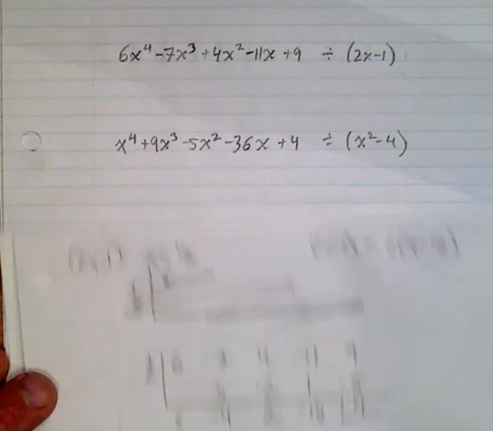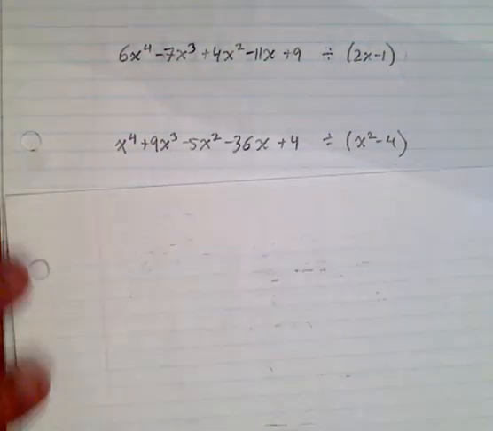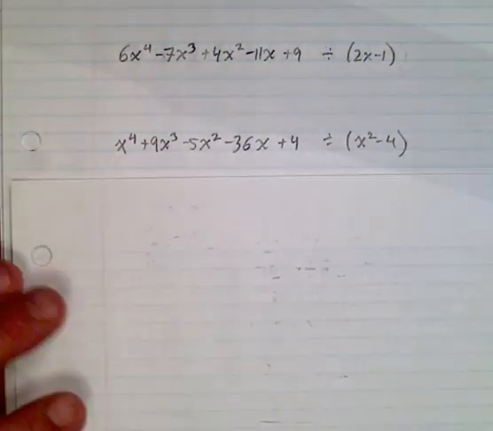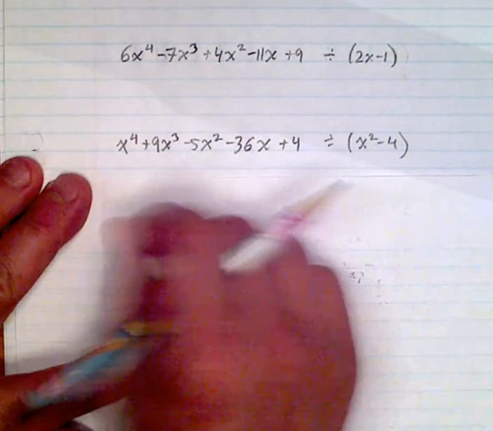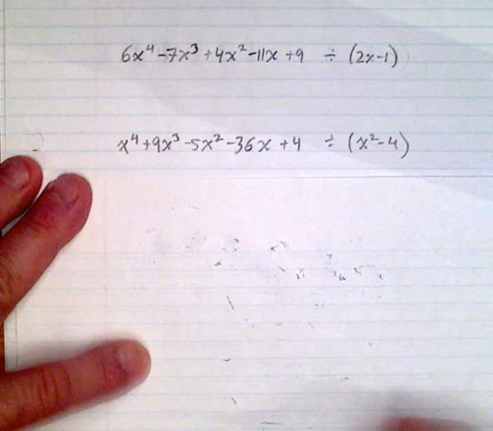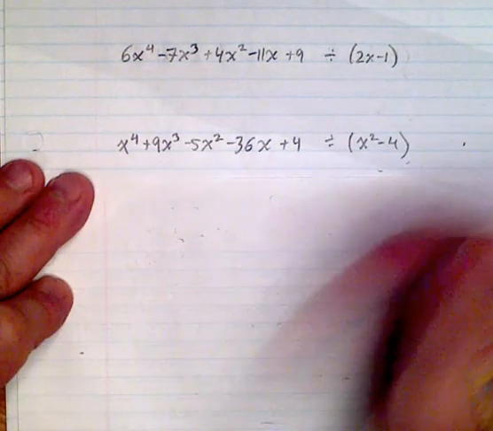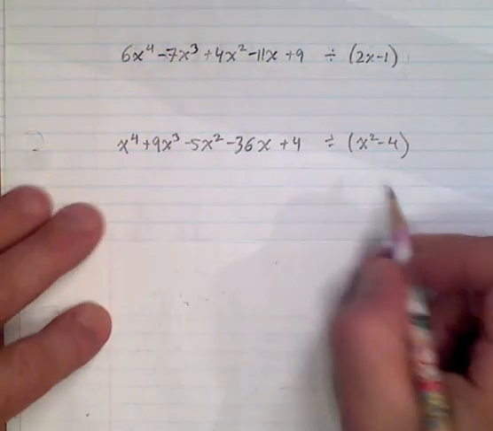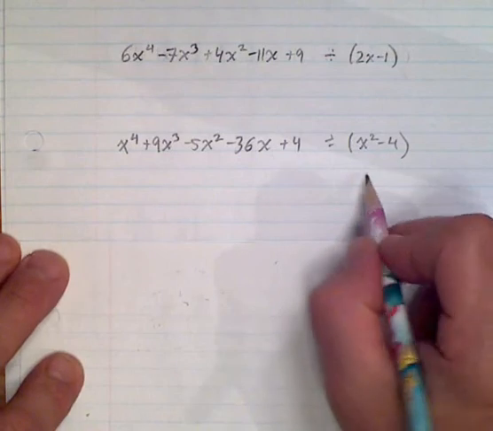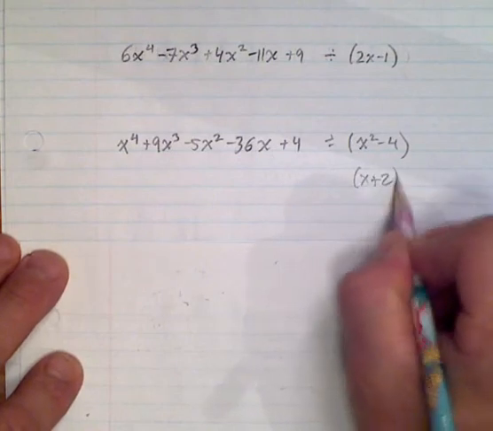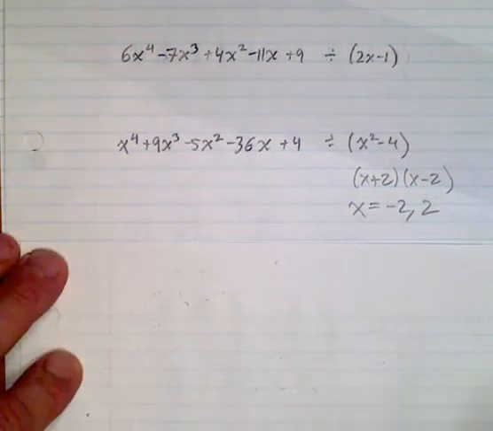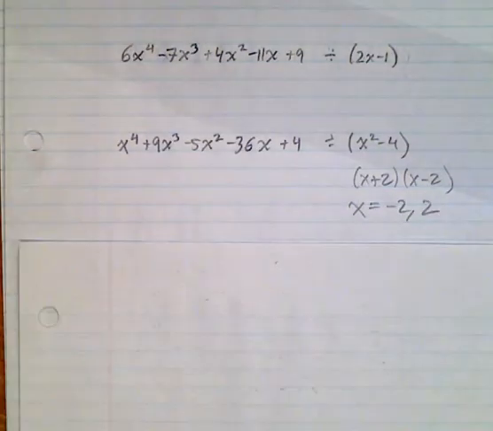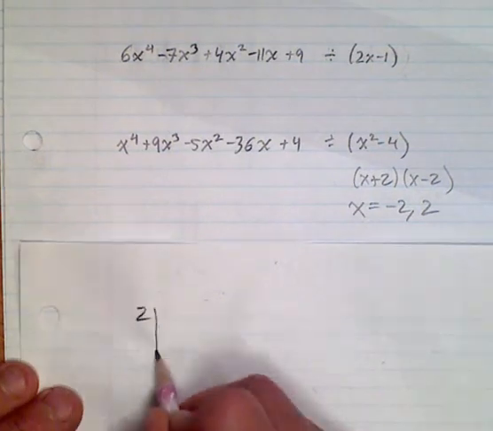Now, the last one I want to show you is a little trickier. Okay, I wouldn't suggest doing synthetic division with these questions, but it is possible. Okay, and it's only possible if you have this situation. Well, notice that this quadratic here is a combination of 2 binomials, where you have an x equals negative 2 and an x equals 2. Those are your solutions. So what you do is you take one of those solutions. Let's start with the positive 2.